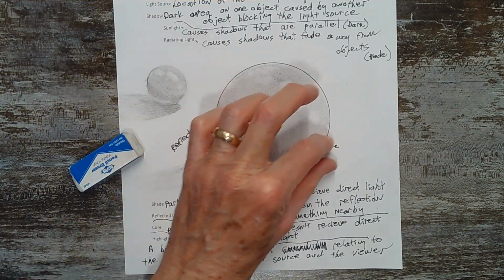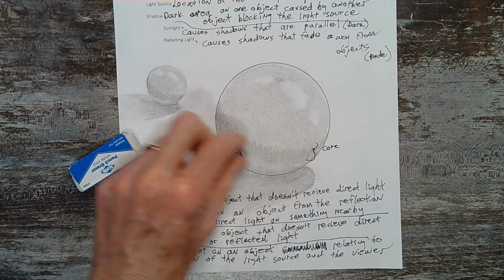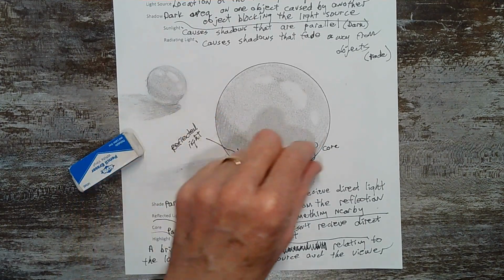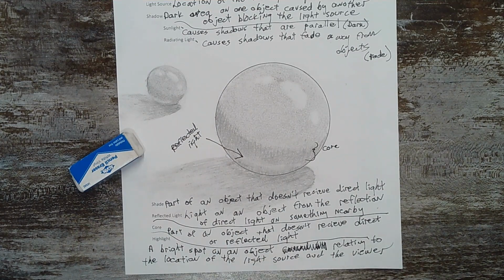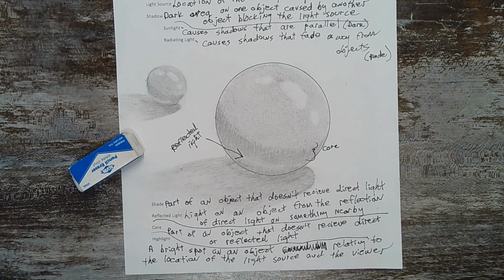This dark stripe right here is called the core. Once you've added your reflected light, you're left with your core. It's really fun when we start shading and you start observing it in the objects you're looking at. You'll find this core area. And so anyway, that's kind of how we're finishing up there.